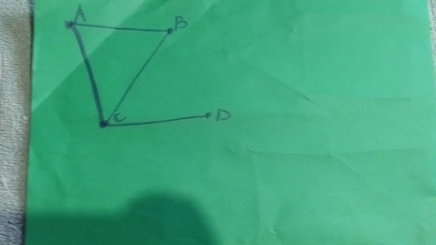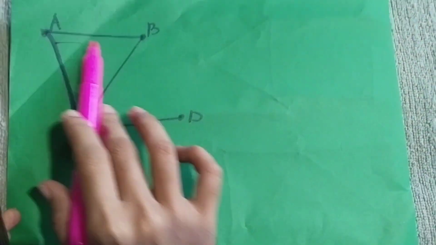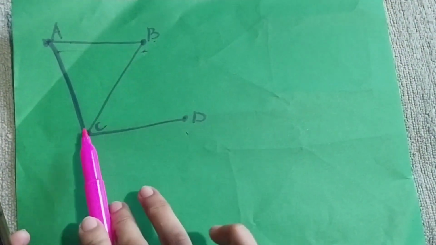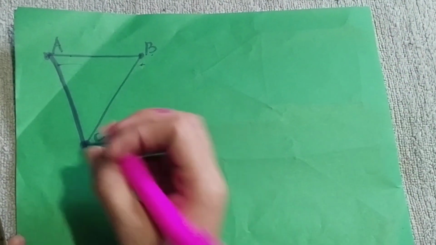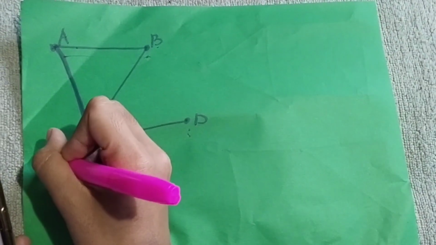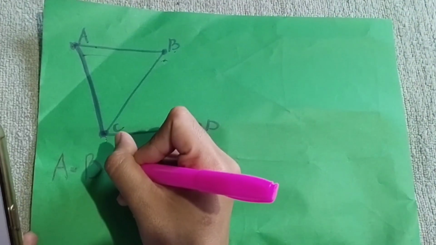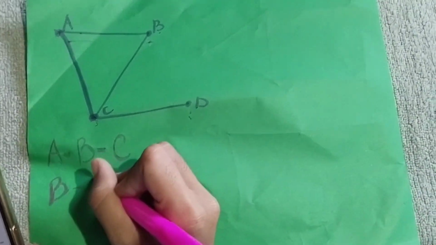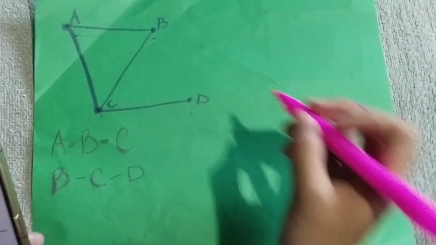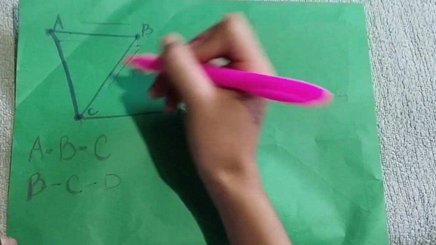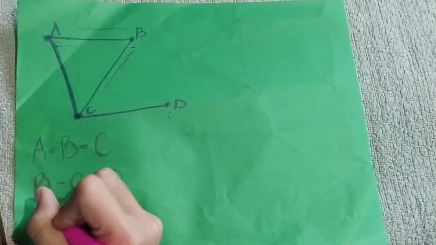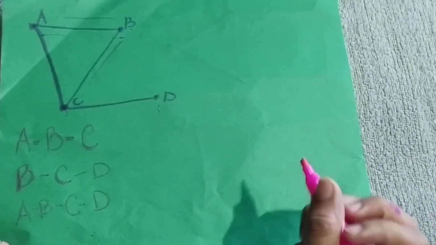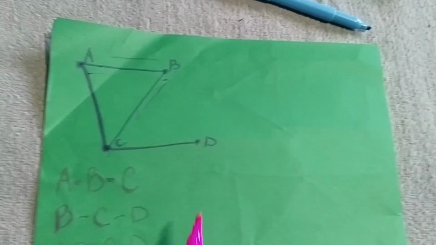Just like for this graph, for example, we have A, B, C, then B, C, D, and A, B, C, D. We write this down as the vertices and the edges: A to B and B to C. Next, we have B to C and C to D. And now A to B, B to C, and C to D. This is how a walk in a graph looks like.